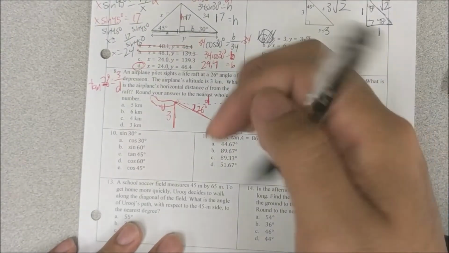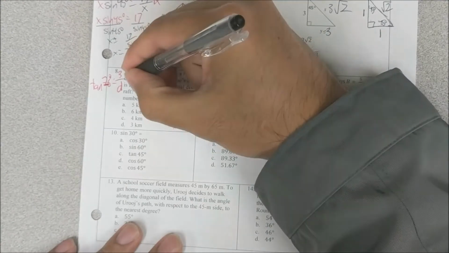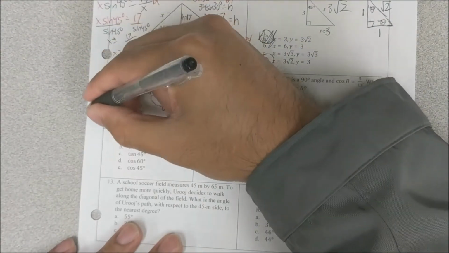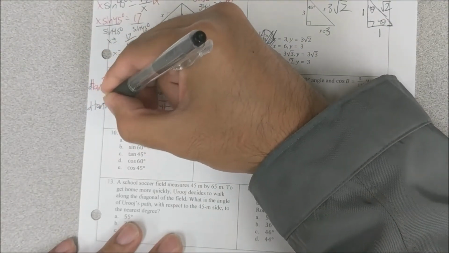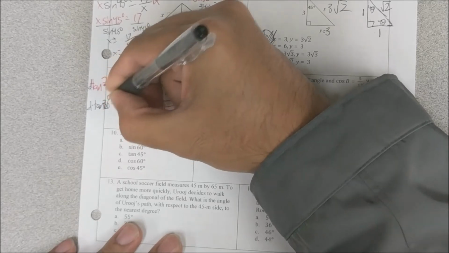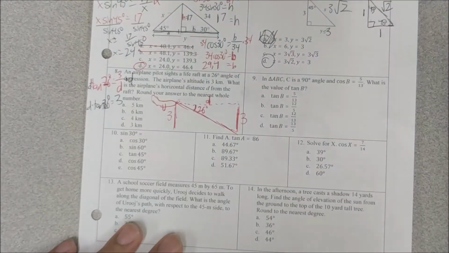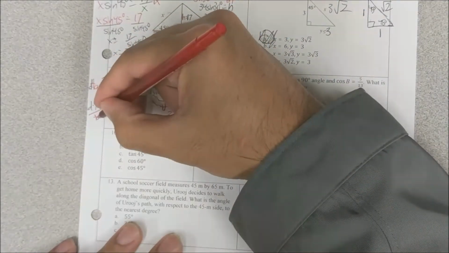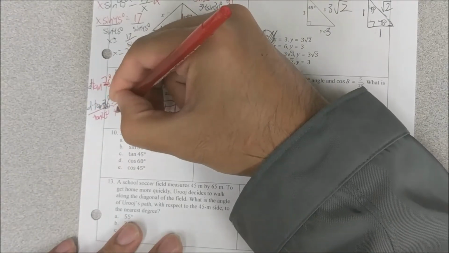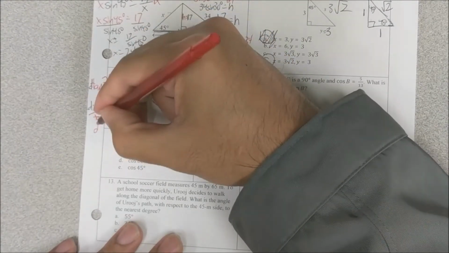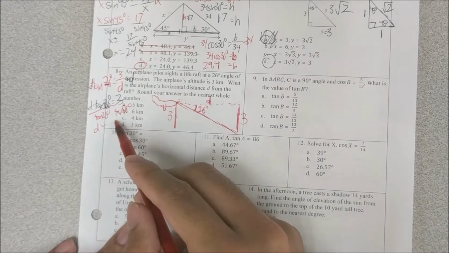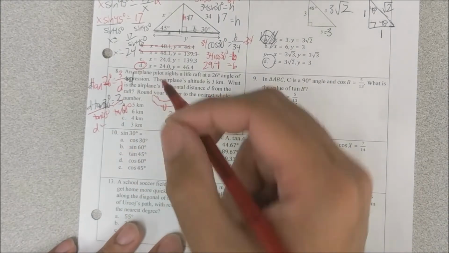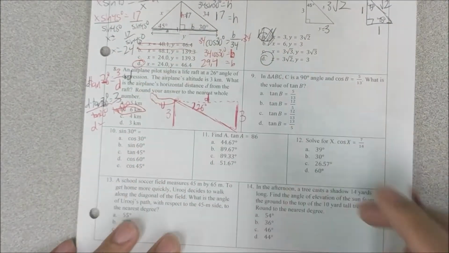Okay, so I need to get the variable by itself, multiply both sides by d. And then divide both sides by tangent of 26. Okay, so 3 divided by tangent of 26 is approximately 6 kilometers.